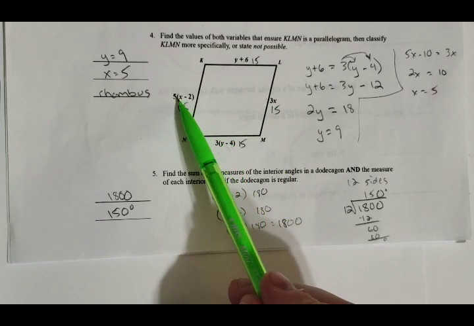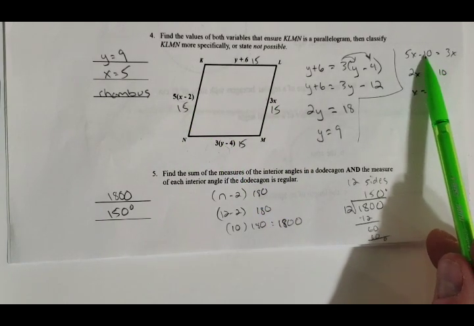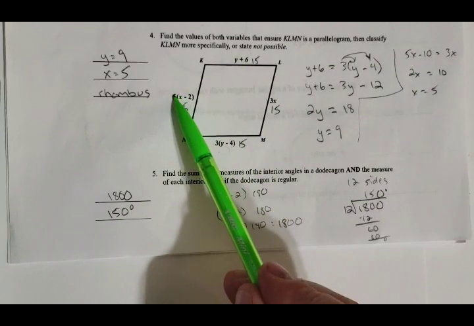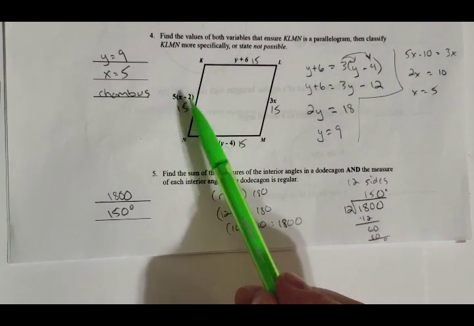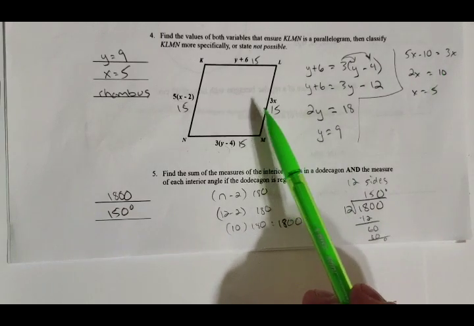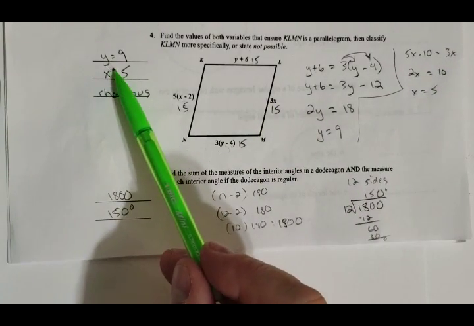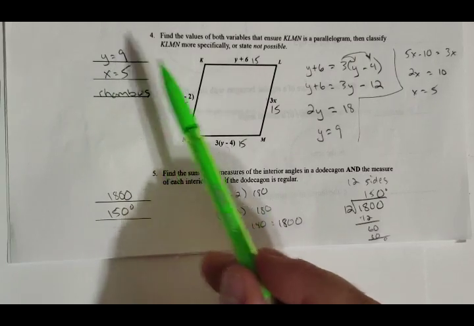I said 5 times x minus 2. I went ahead and did the distribution right here and said 5x minus 10. You just distribute this 5 into the x and into the negative 2. So it's 5x minus 10 equals the opposite side, which is 3x. When you work through that, you'll get x equals 5. Put those answers in the blank because that's what it's asked for.